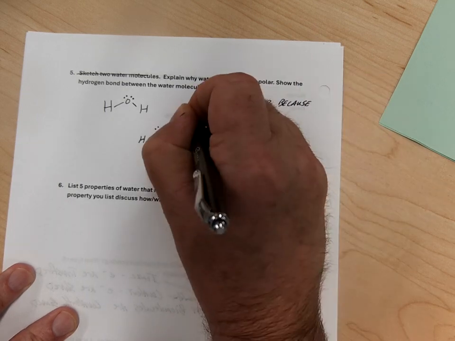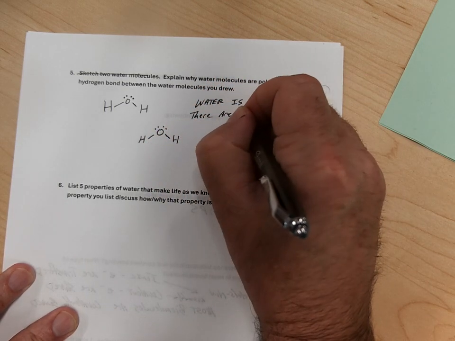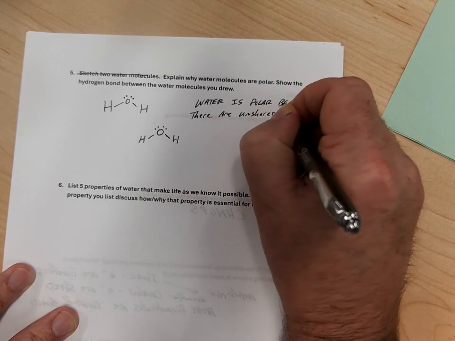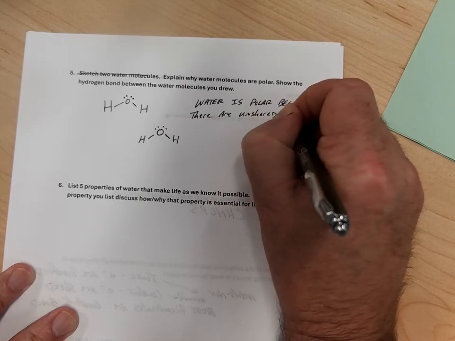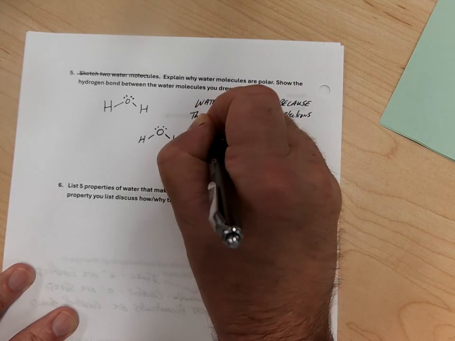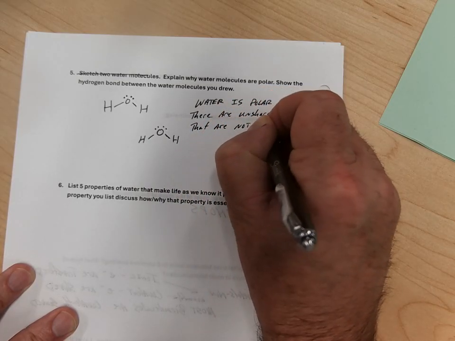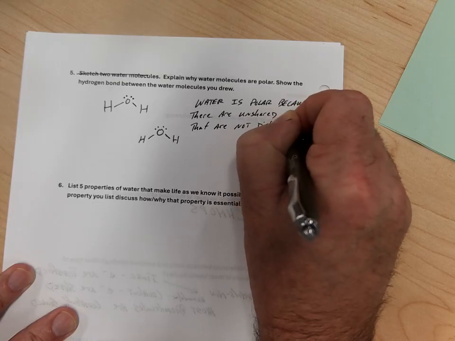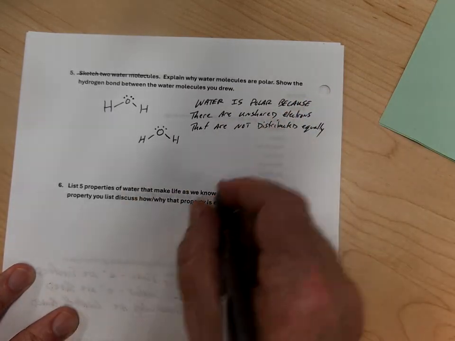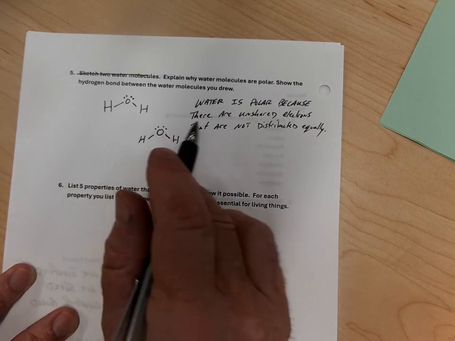Because there are unshared electrons that are not distributed, you could say, equally. In other words, the oxygen is highly electronegative.